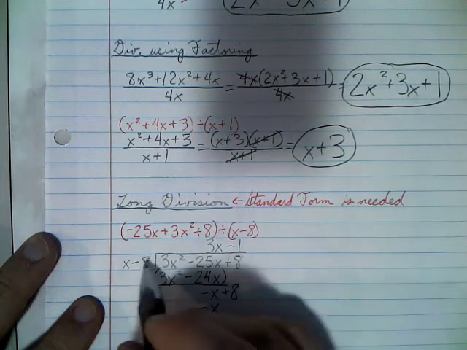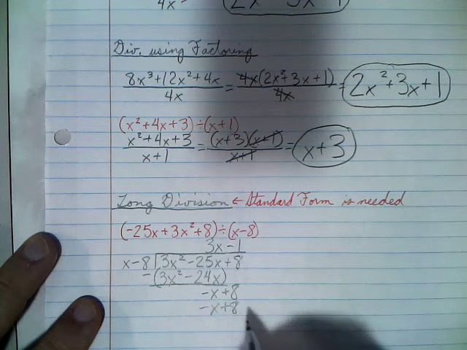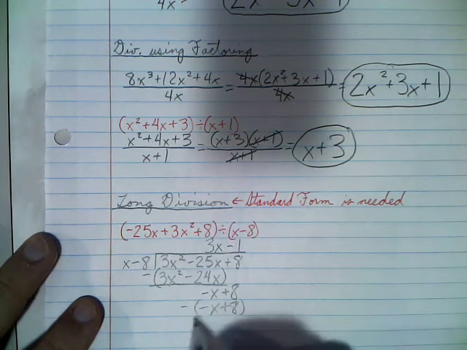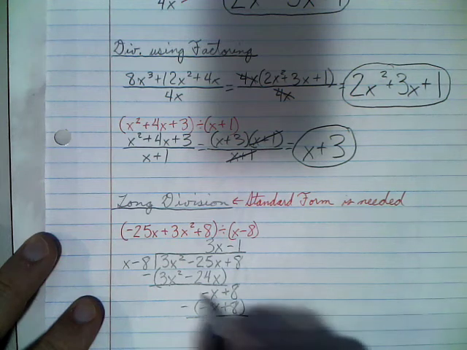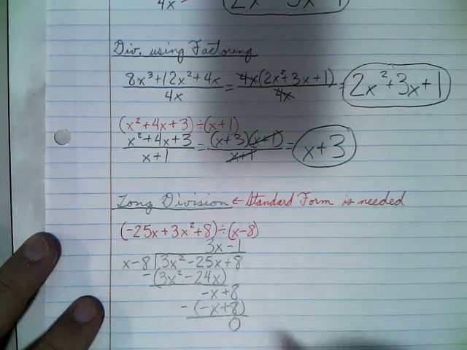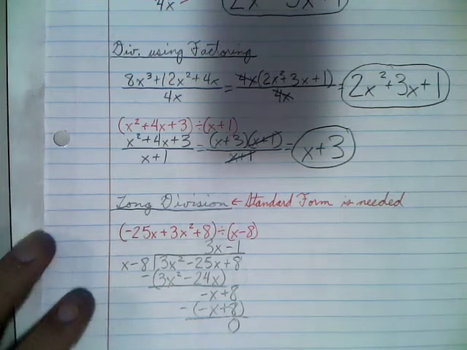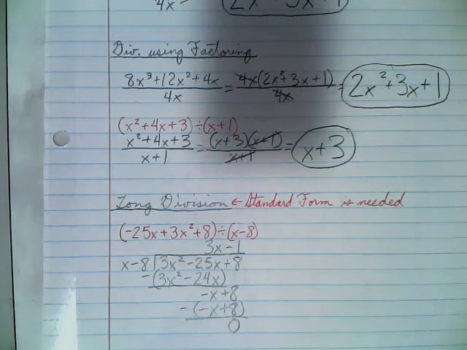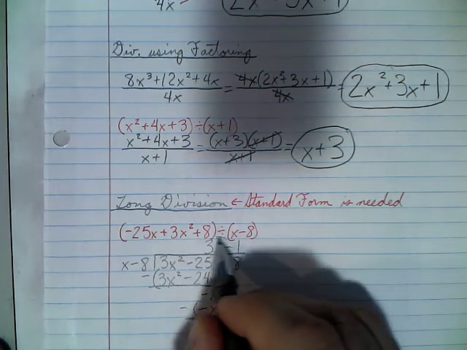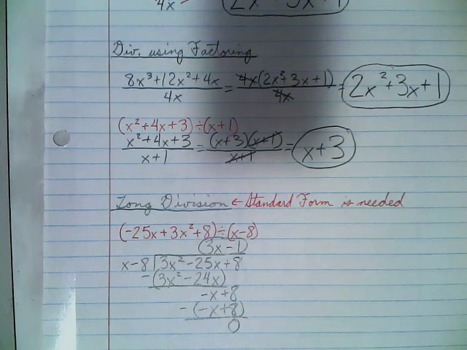And a negative 1 times a negative 8 will give me a positive 8, which then, if we subtract here, something minus itself will always be 0. And so the 0 there, that's my remainder. Since the remainder is 0, nothing remains left over. That means it goes in perfectly. And so the answer to this division problem is 3x minus 1.